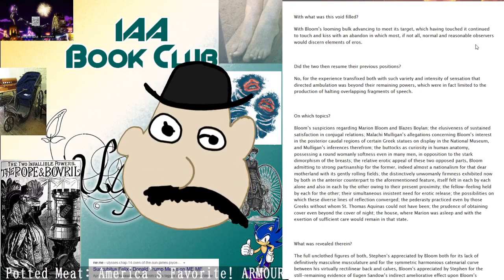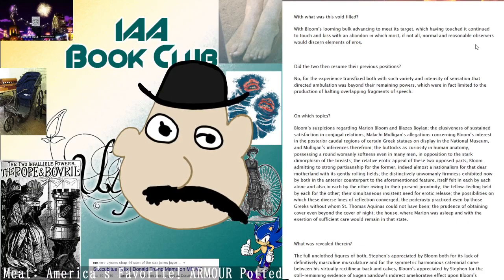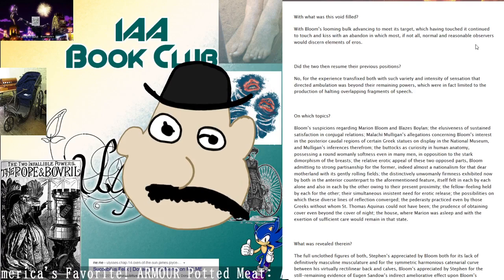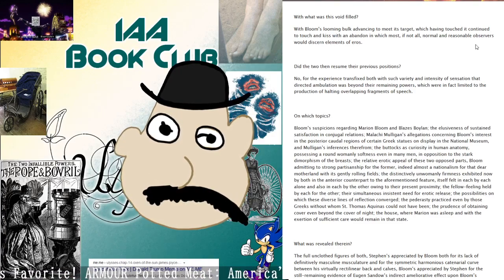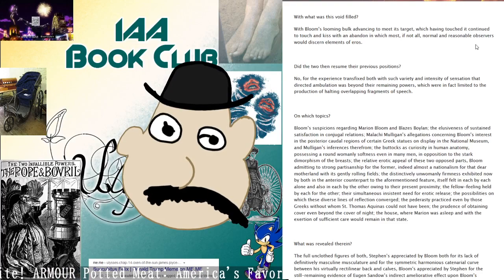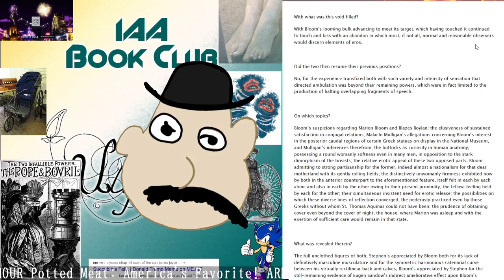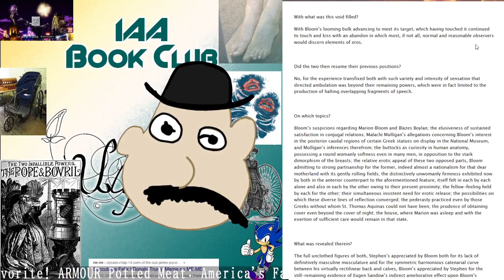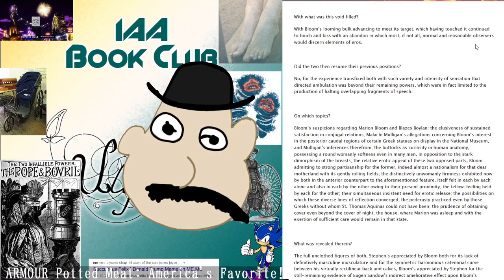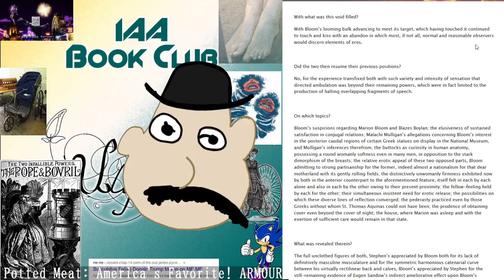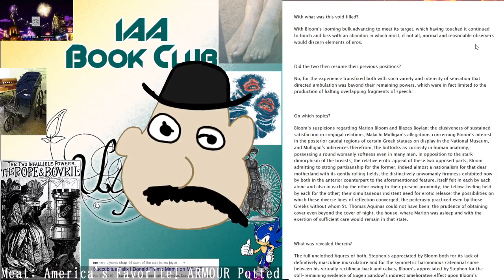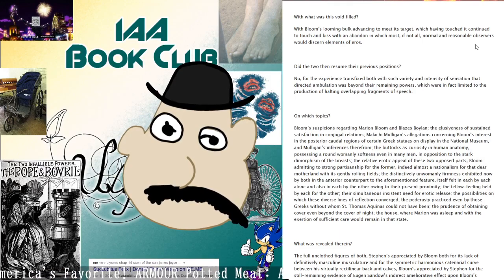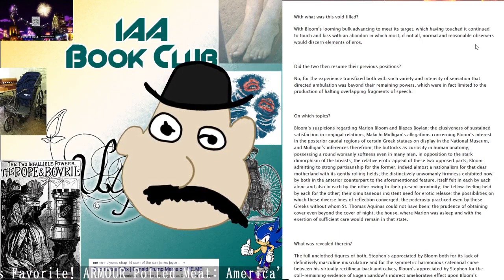Hmm. The elusiveness of sustained satisfaction in conjugal relations. Malachi Mulligan's allegations concerning Bloom's interest in the posterior caudal regions of certain Greek statues on display in the National Museum, and Mulligan's inferences therefrom. The buttocks as curiosity in human anatomy, possessing a round womanly softness even in many men, in opposition to the stark dimorphism of the breasts. The relative erotic appeal of these two opposed parts, Bloom admitting to strong partisanship for the former, indeed almost a nationalism for that dear motherland with its gently rolling fields.